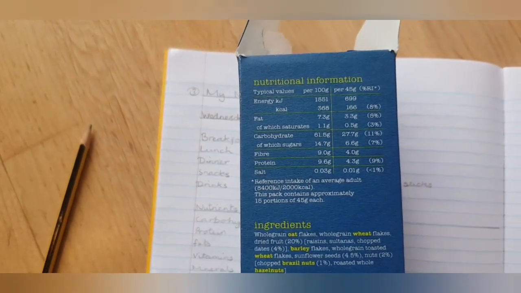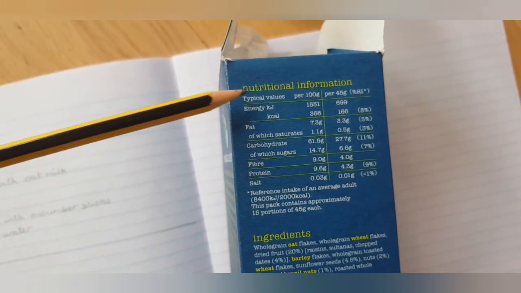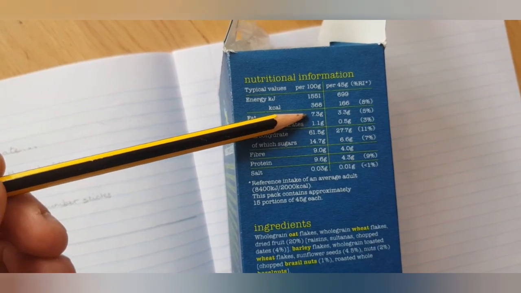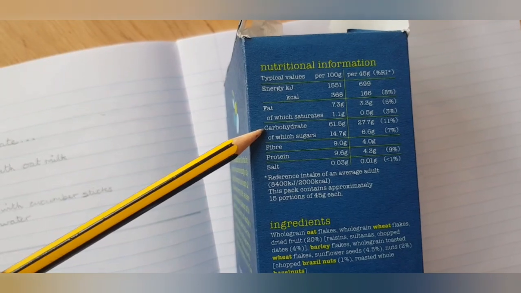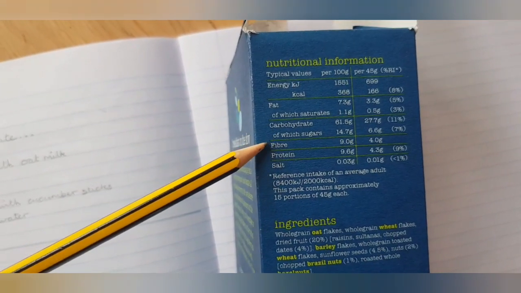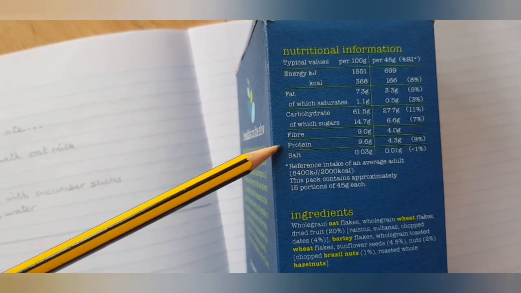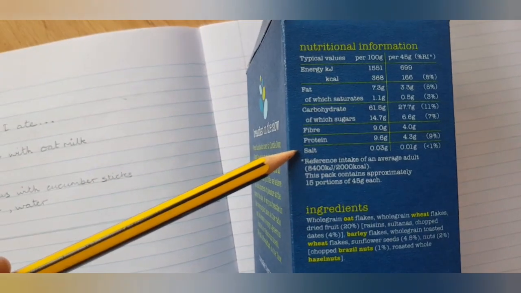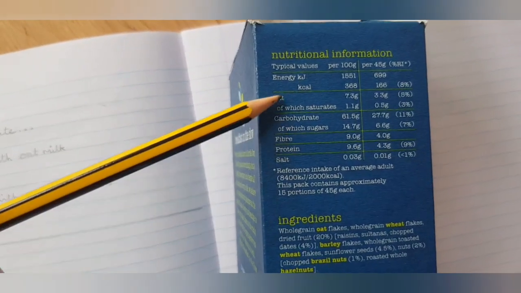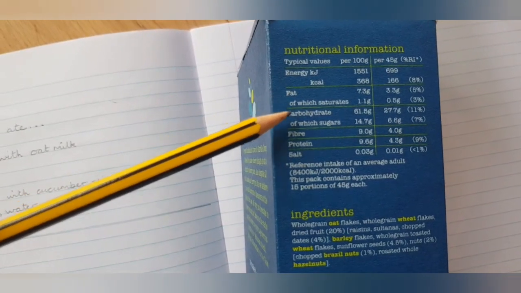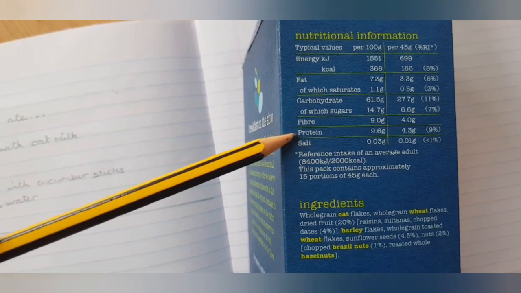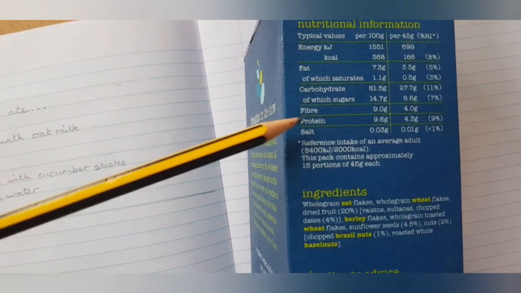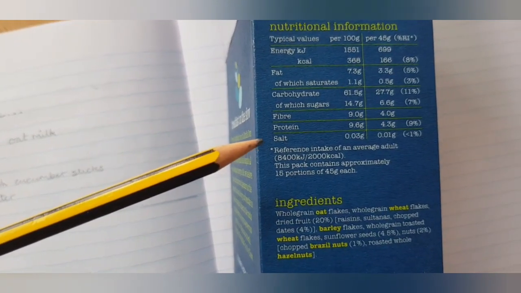So if we look at the nutrition information on my muesli, it's telling me that it has got 7 grams out of 100 of fat, 61 grams of carbohydrate, 9 grams of fiber, and 9 grams of protein, and just a little bit of salt. So that's a pretty healthy breakfast actually, because it's not that high in fat. It's got lots of energy to start my day with, lots of fiber, and lots of protein as well. So I would recommend muesli for your breakfast.